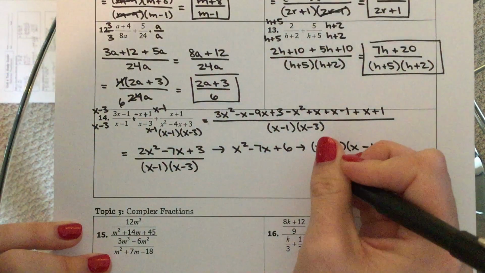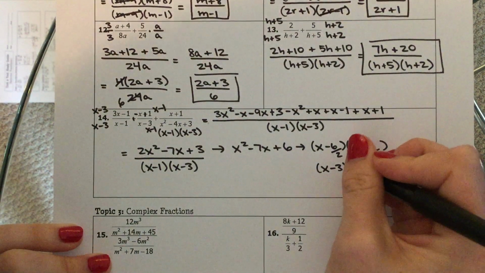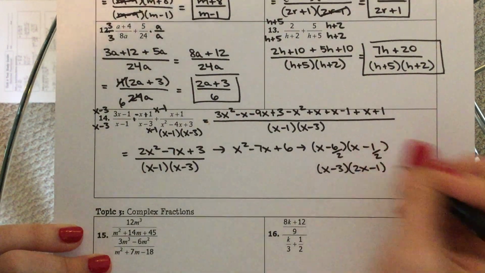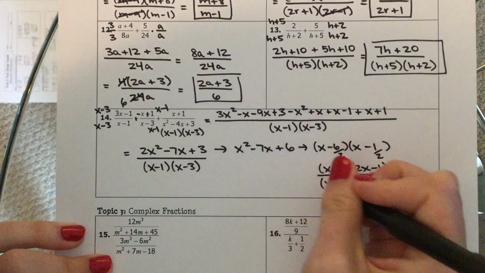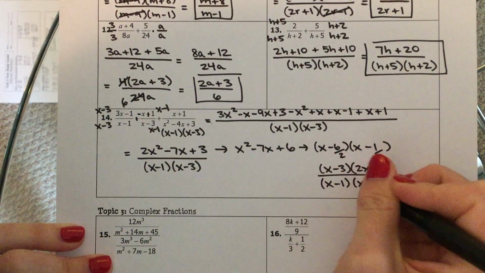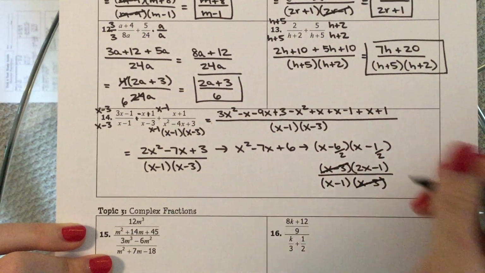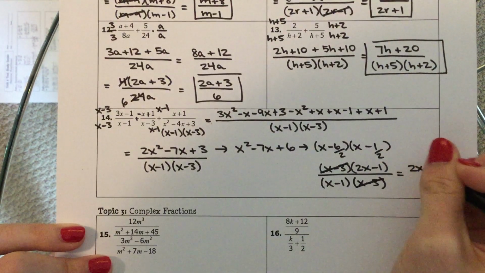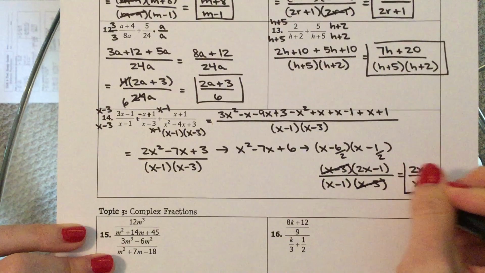So the 6 over 2 reduces down to 3, and then the 1 over 2 does not reduce, the 2 slides back over. So now we've got that numerator factored, now divide it by what we have here. Okay, so the x minus 3's would cancel, and this would leave us with your final answer for that whole crazy problem.